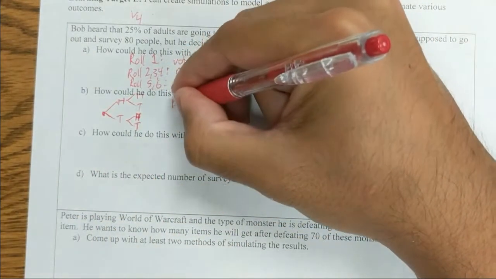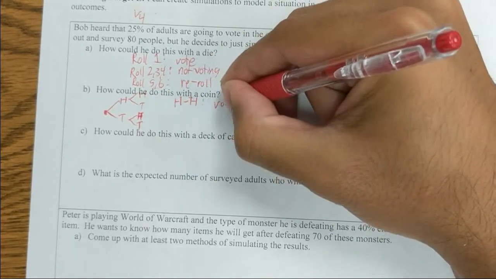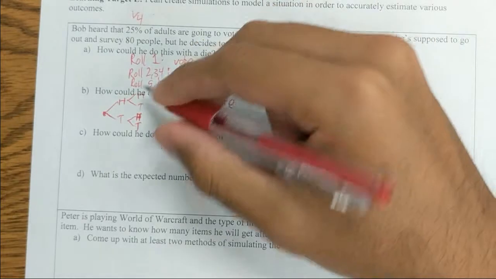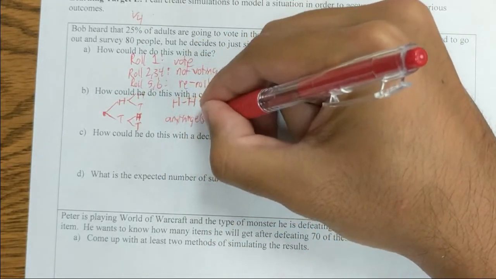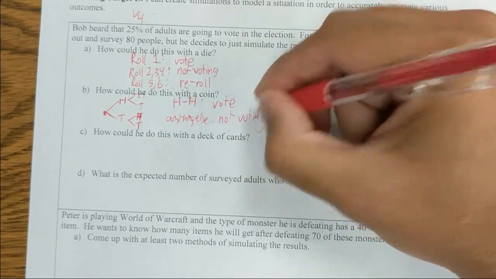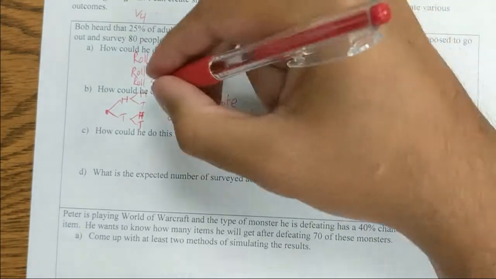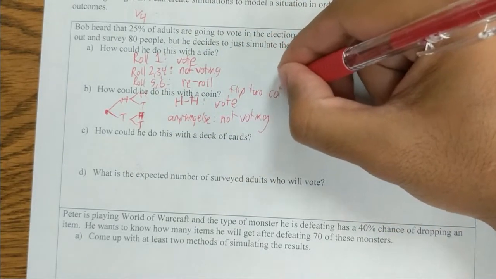So we could say that if you get heads and heads, that represents voting, and anything else is not voting. Again, you're flipping 2 coins, or flip 1 coin twice.